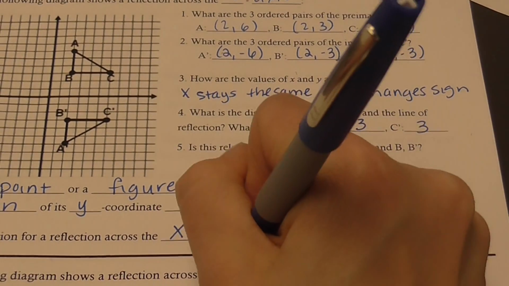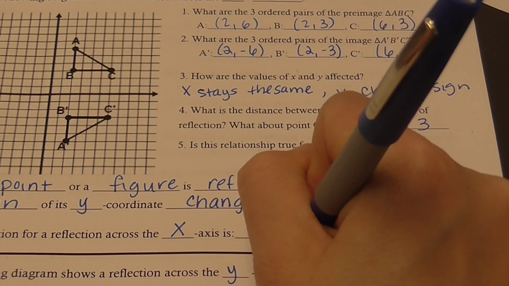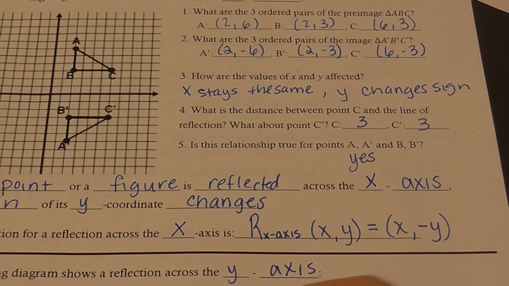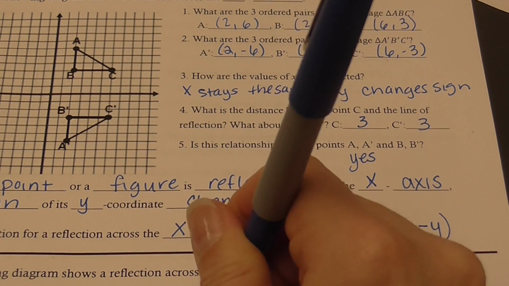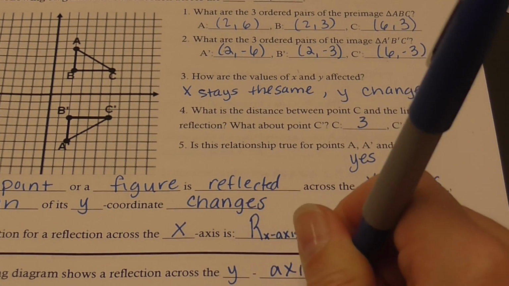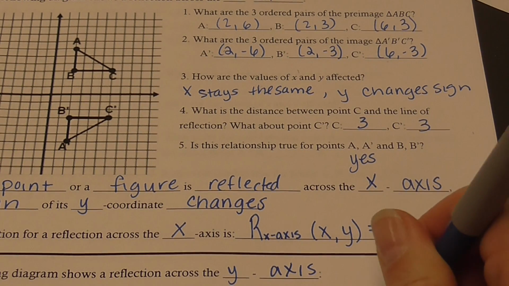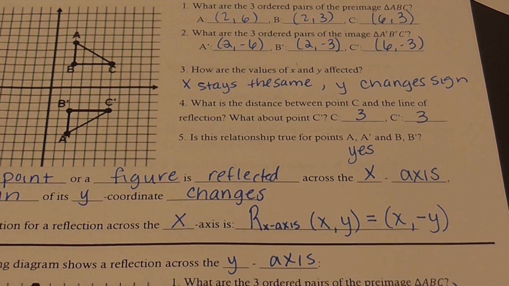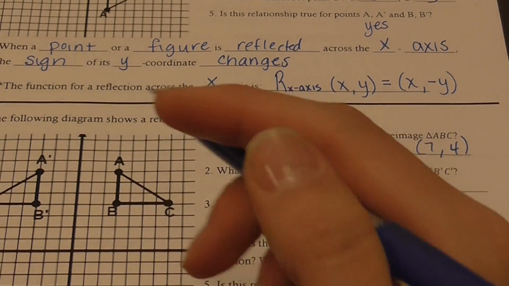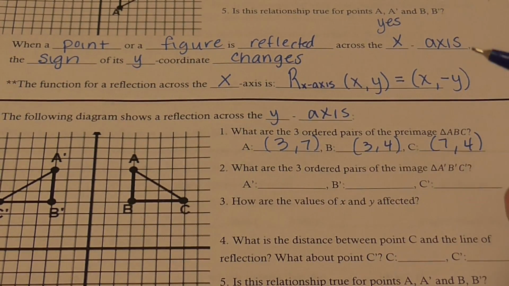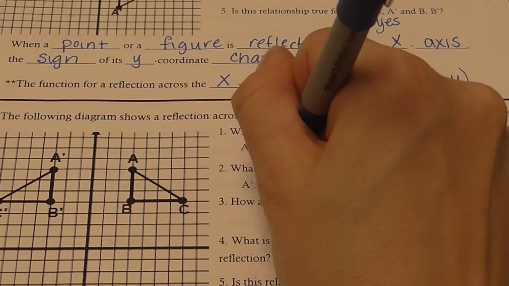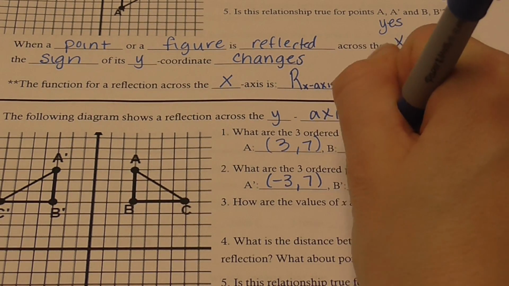All right, so now we're going to do one across the y-axis. So we're going to start with the ordered pairs of A, B, and C: 3, 7, 3, 4, and 7, 4. The ordered pairs of my prime over here are going to be the opposite signs, not of the y this time, but of the x.